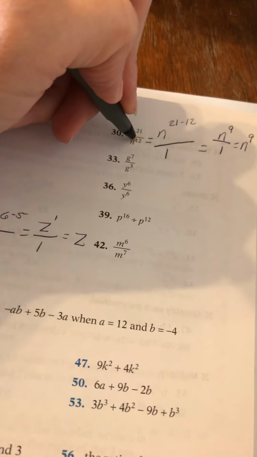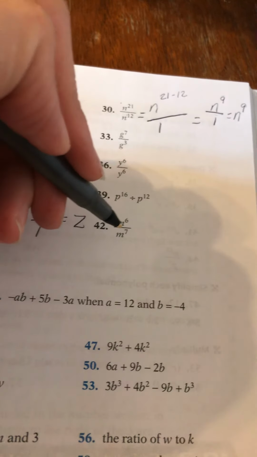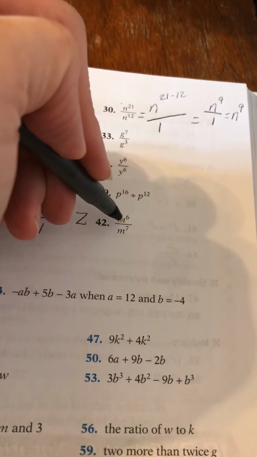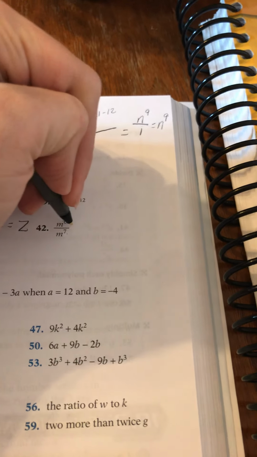So that's if the top exponent is bigger than the bottom exponent. But there are sometimes, like number 42, where the bottom exponent is bigger than the top one. Well, in that case, you have to bring it down instead of pulling the numbers up.